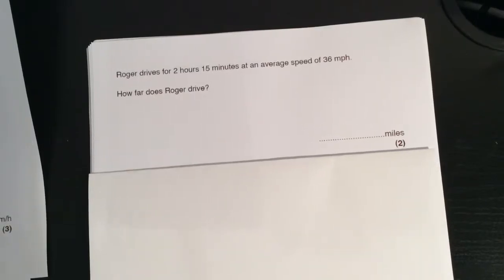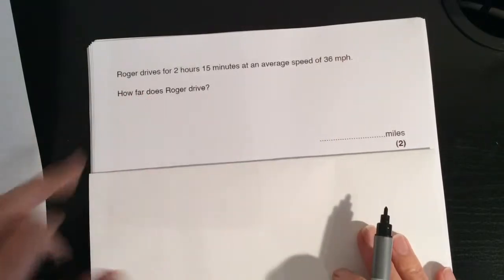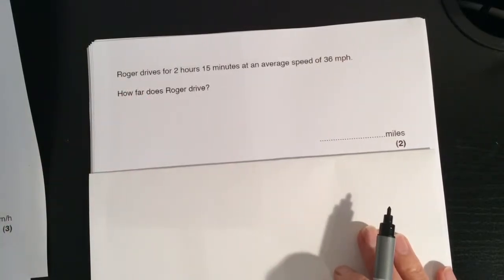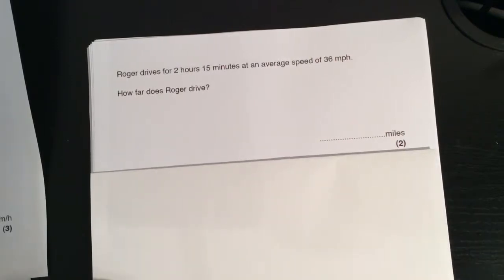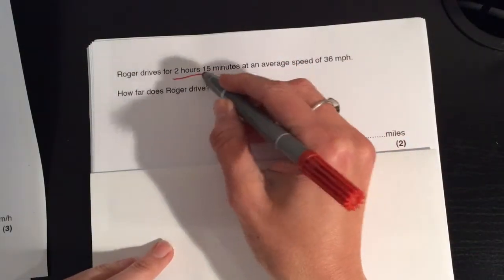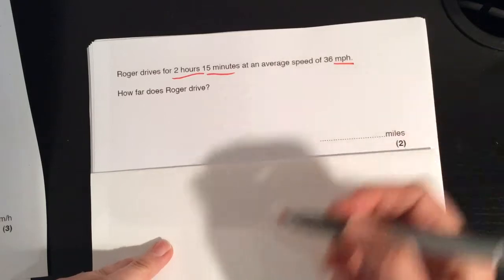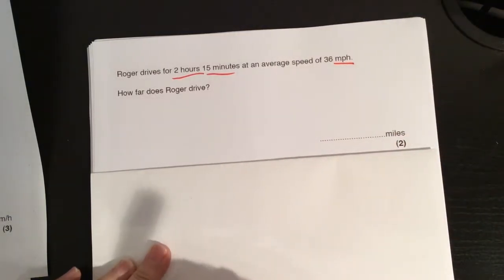Okay, so today we're going to look at how to answer a distance time question in an exam. So we have a question here. It says Roger drives 2 hours and 15 minutes at an average speed of 36 miles per hour. So I think the first thing you've got to notice is that you're given your time in hours and minutes and that your speed is in miles per hour.